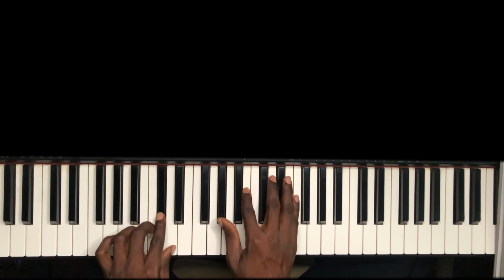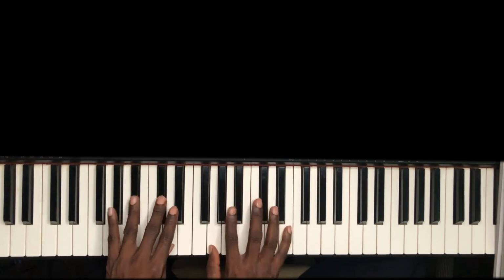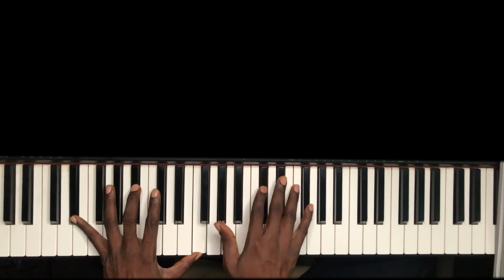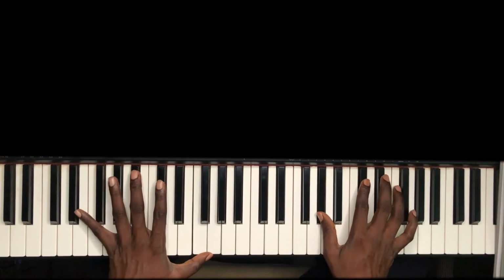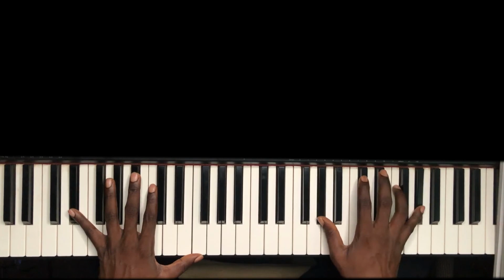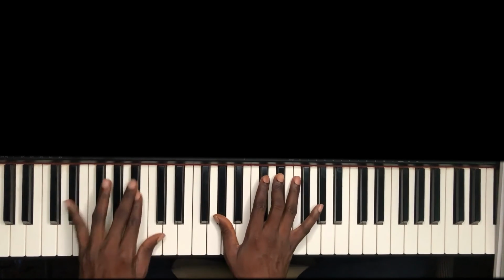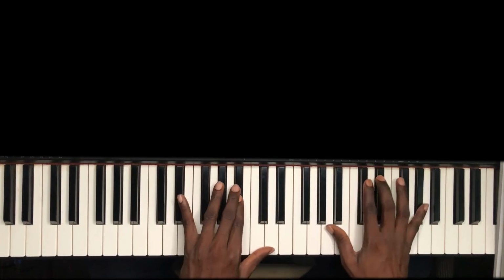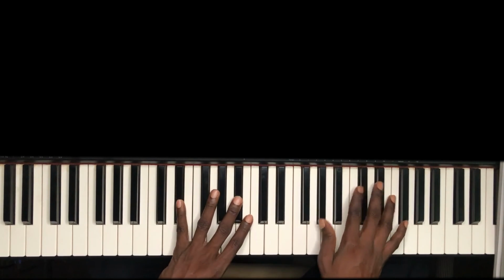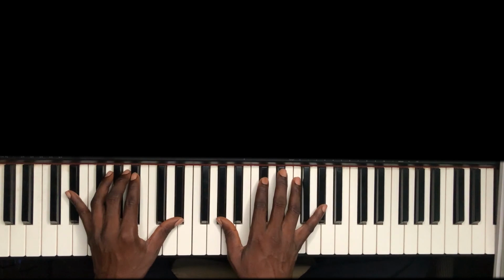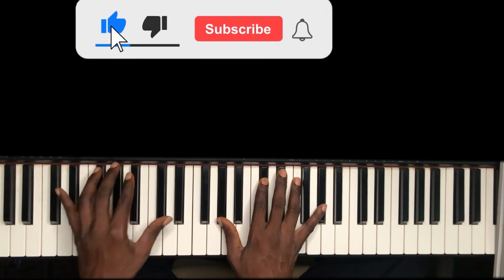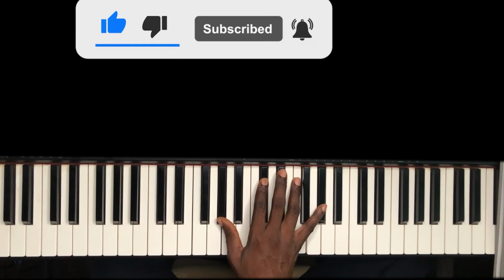And by the way, this is an arpeggio. We have a lesson on arpeggio, so you will see it in the description box. I'll put a link. You can also see it on top.